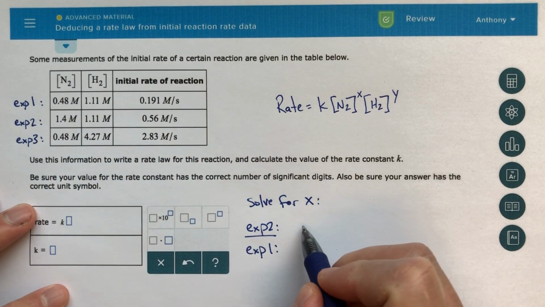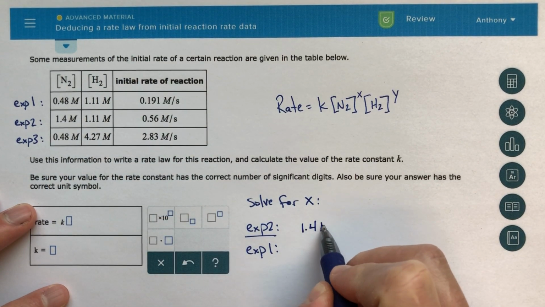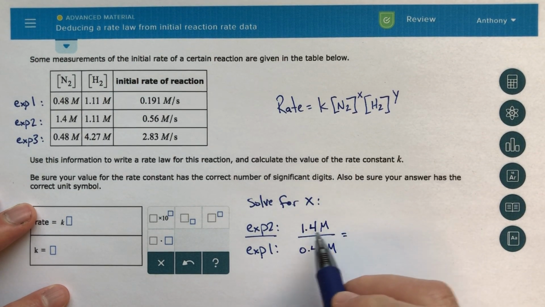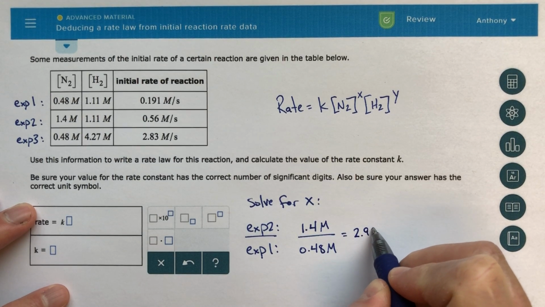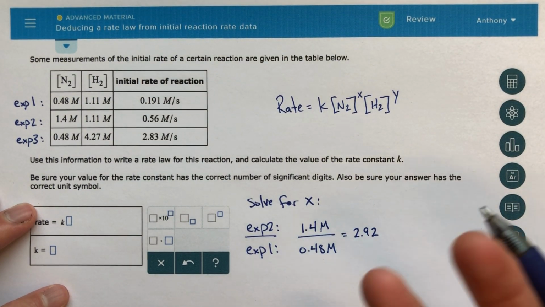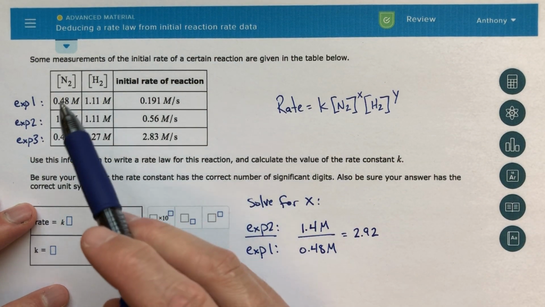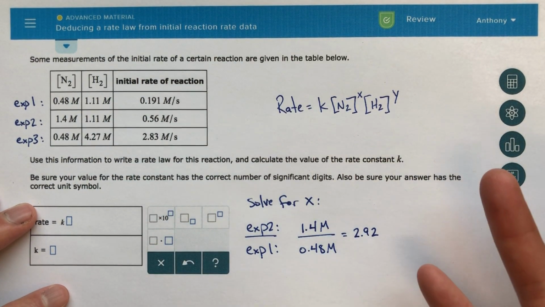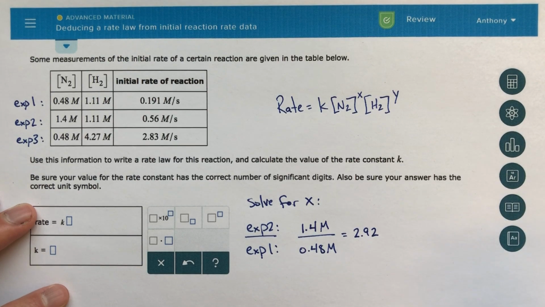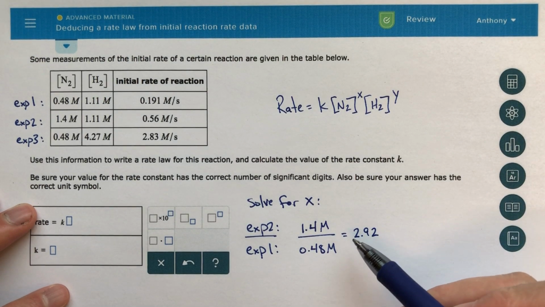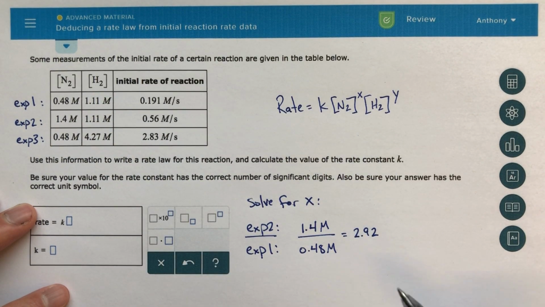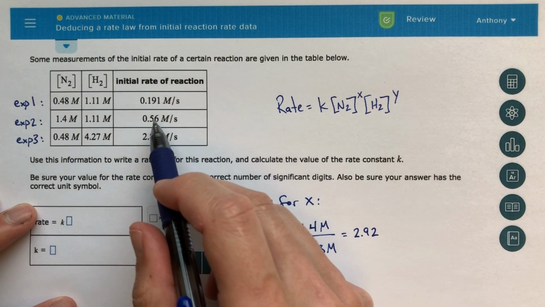So for experiment 2, I started with 1.4 molar, divided by 0.48 molar for experiment 1, and that equals 2.92. So what this information is telling me is that I've increased the concentration by 2.92 times. Typically, if we're doing these experiments by ourselves, we'll do a nice doubling or a nice tripling. But in this ALEKS topic, it wants us to look at some numbers that aren't exactly the easiest numbers to deal with. But suffice it to say, going from experiment 1 to experiment 2, I've increased my concentration of N2 by 2.92 times. So then what we're going to do is say, well, what happens to the rate of the reaction?